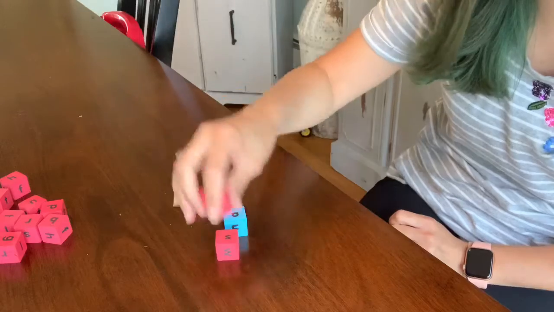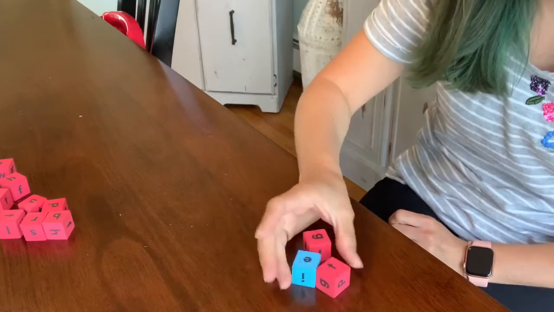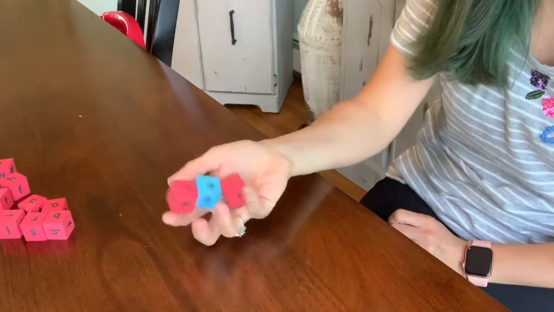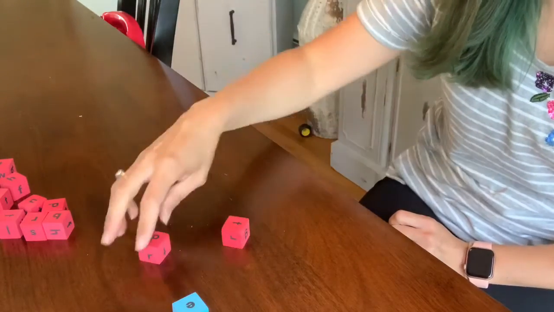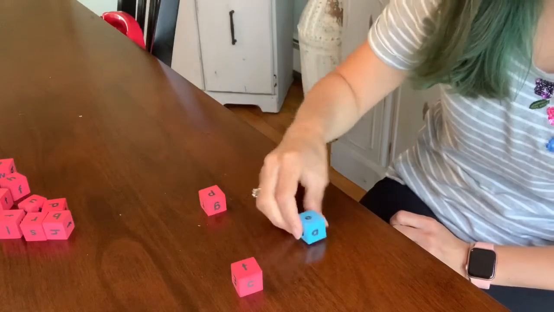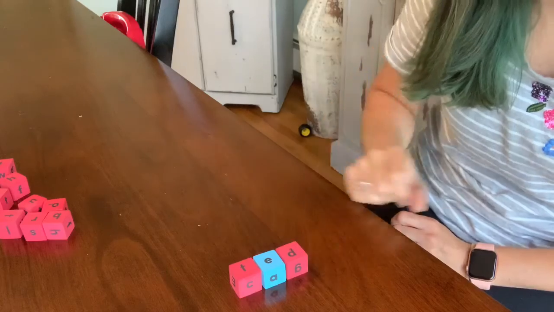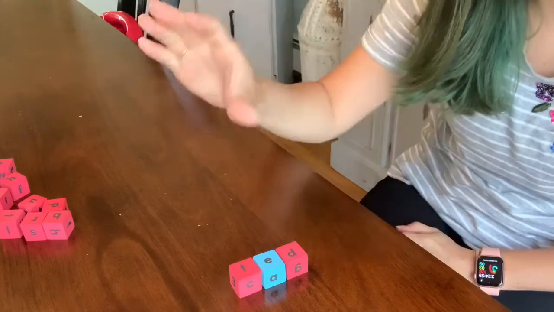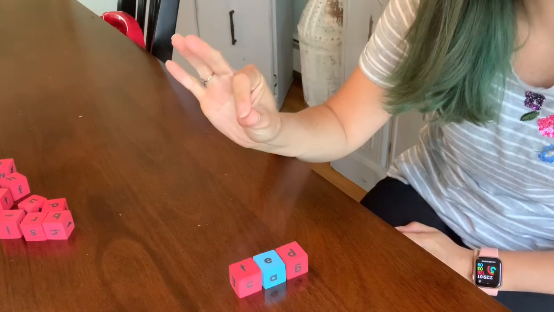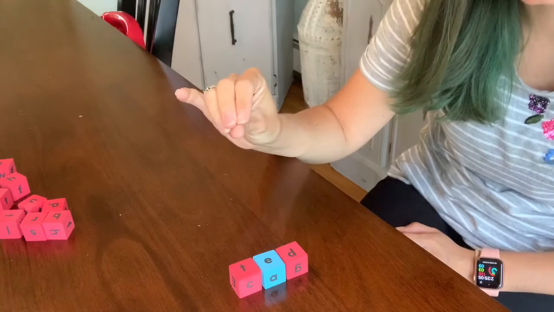All right, I'm gonna change out my consonant dice again and see what we get. T, E, D. Let's tap it out. T, E, D. Ted.